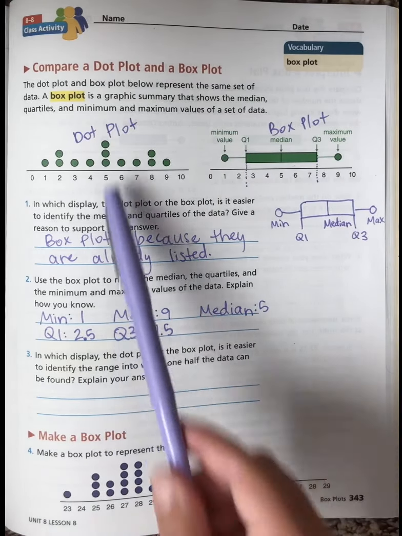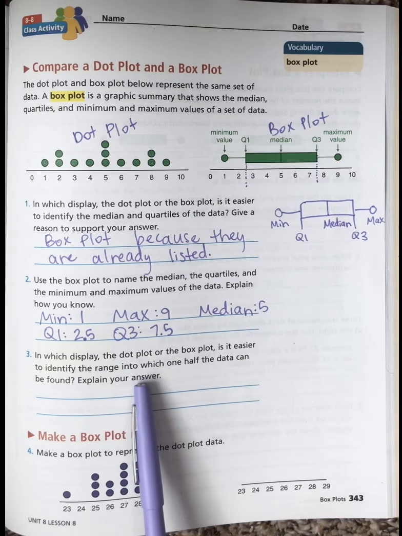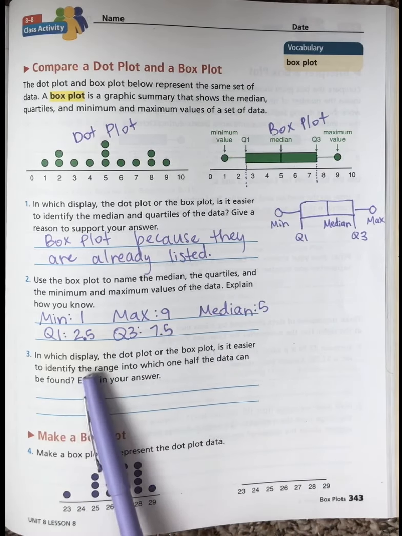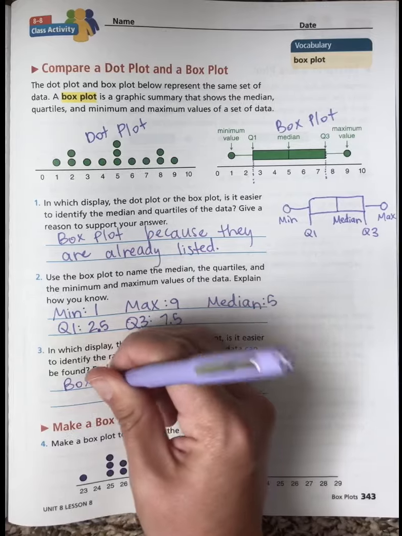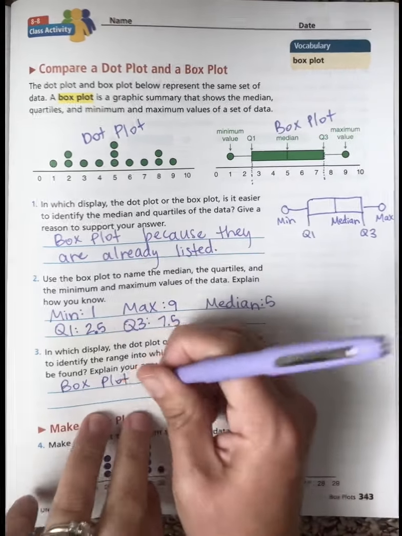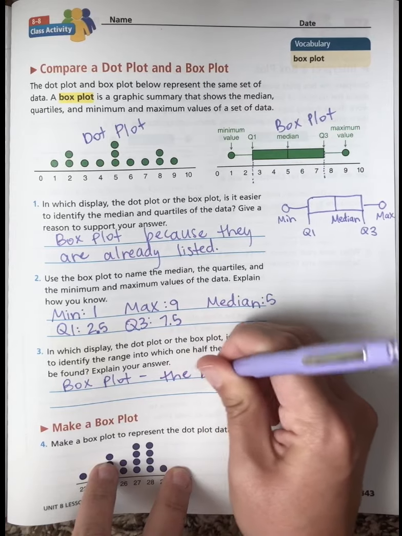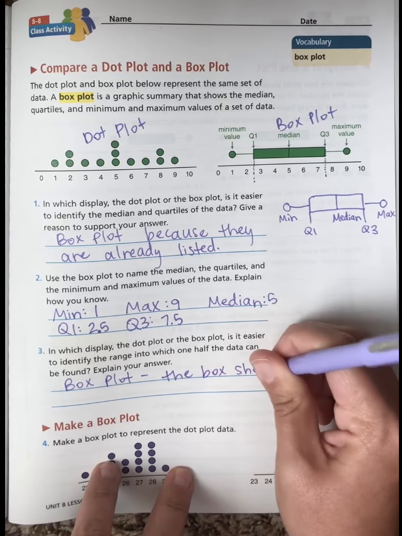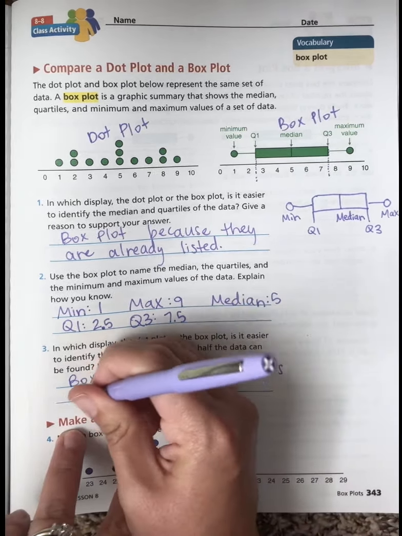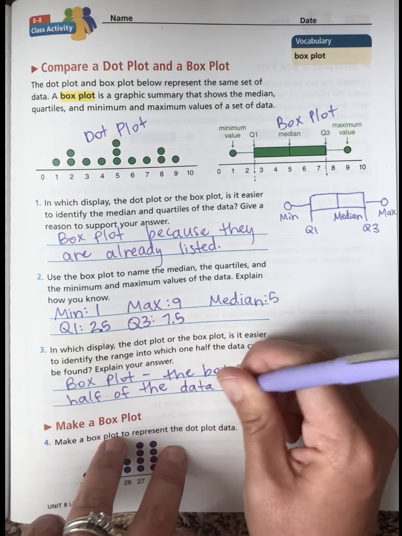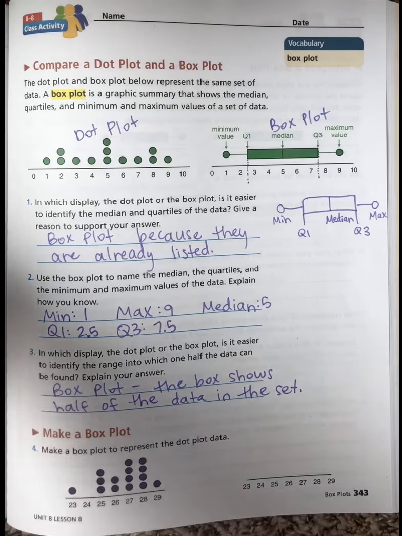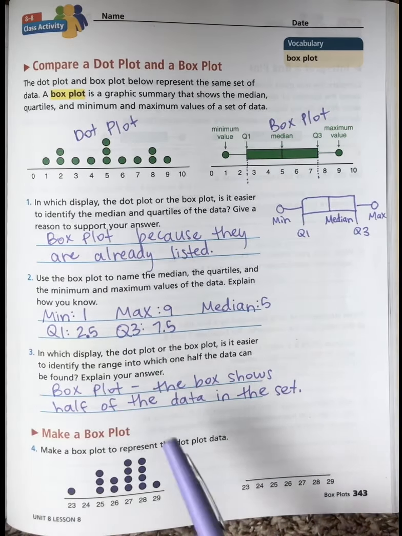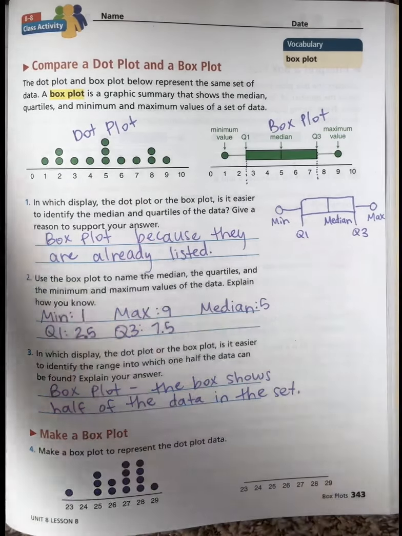Now, in which display, the dot plot or the box plot, is it easier to identify the range into which one half of the data can be found? And right here, the answer is the box plot. And that's because the box shows half of the data in the set. And I'm actually going to go back to yesterday's lesson to show you what I'm talking about. So right here, the box, this is half of your data.